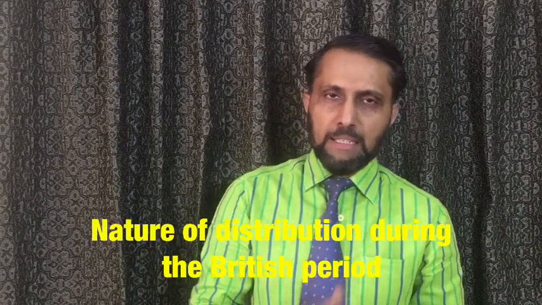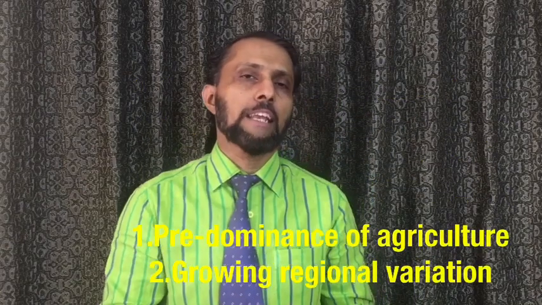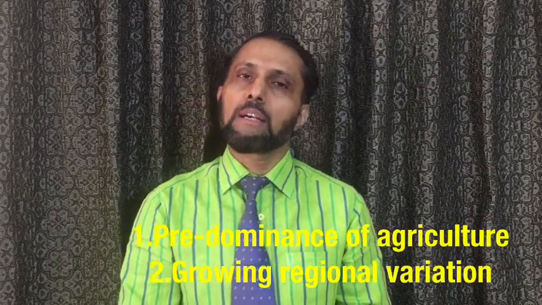What was the nature of sectoral distribution of the population during the British period? Basically, there are two features. When we analyze the nature of occupational structure during the British period, we can see two features of the population. First is the predominance of the agricultural sector. And second is growing regional variation. Let us discuss one by one.